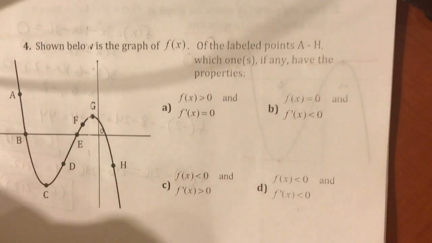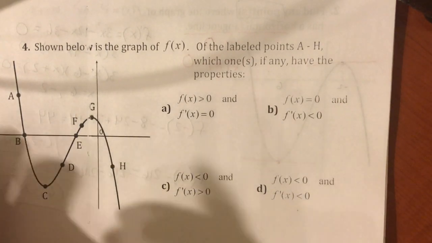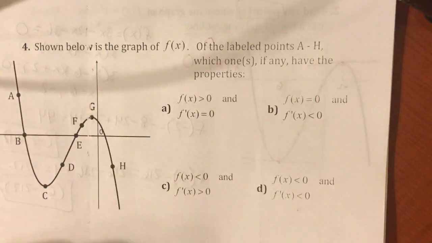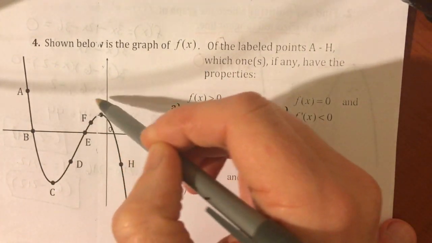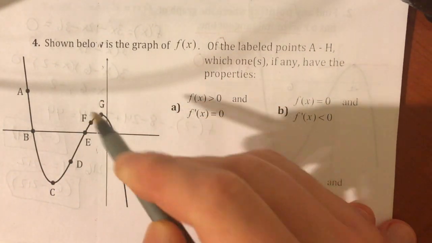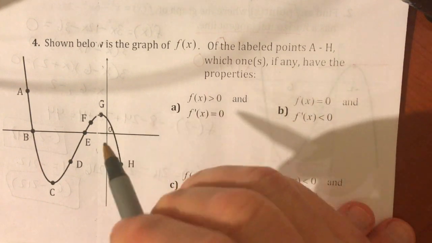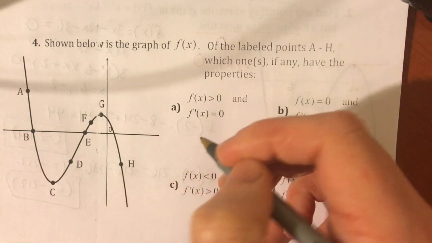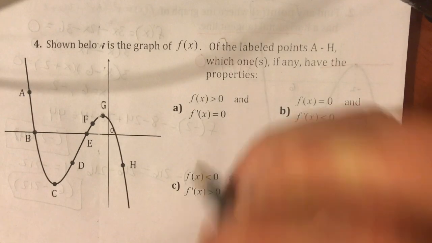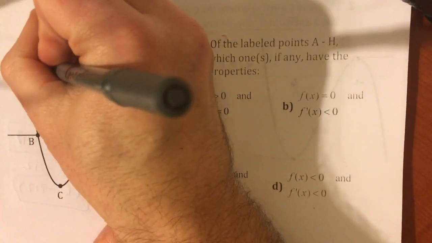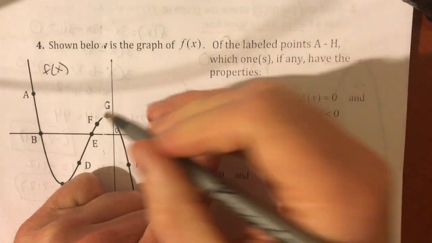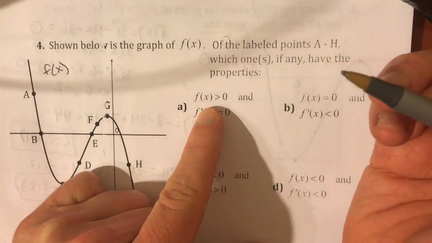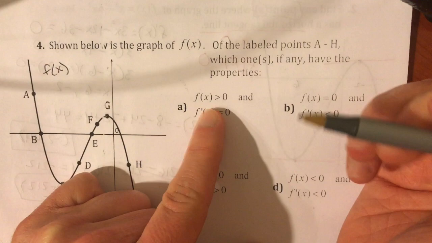So to further bring that understanding home, I've got this graph here. There's no algebra involved. This is a graph of f of x, and we've got a bunch of highlighted points, a through h. And of these points, which, if any, have these properties? So this will tie these two things together. Keep in mind this graph is f of x that you're looking at. So f of x is this graph, and f prime of x represents the slope on this graph.